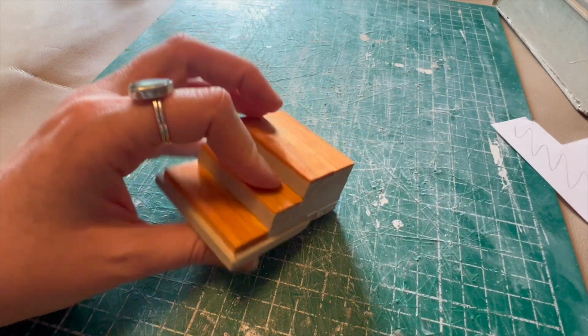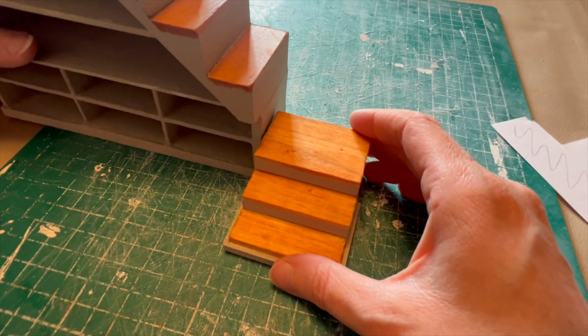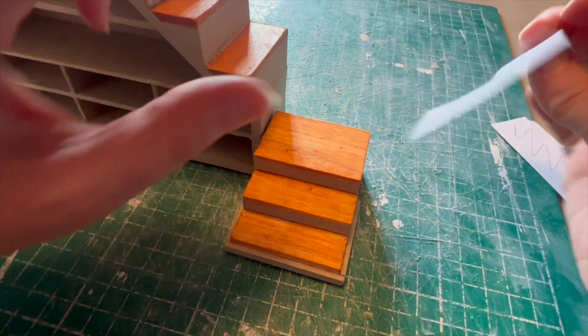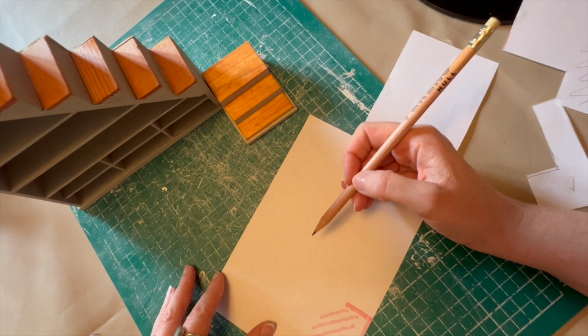Right then. So I have been making the template so that these can still sit as they were before, and so that I can make the little base that my next bit of furniture will go on.